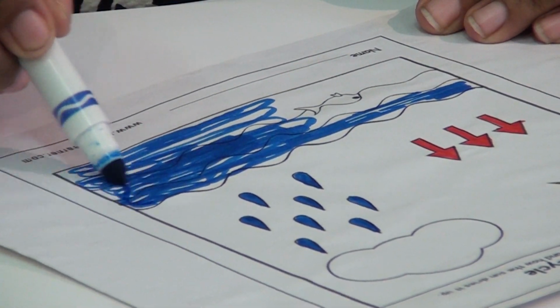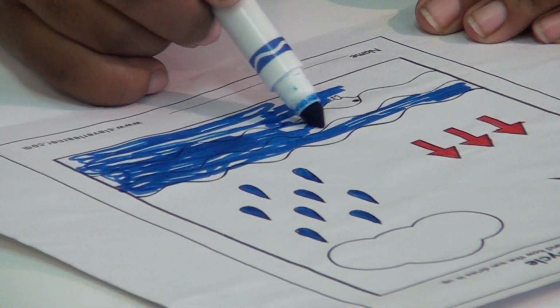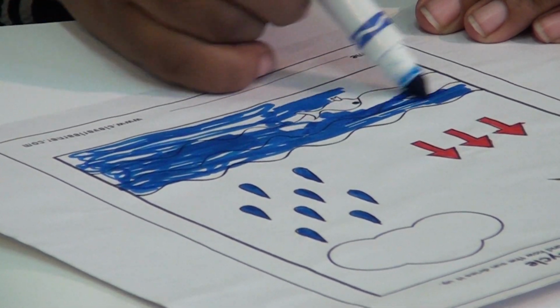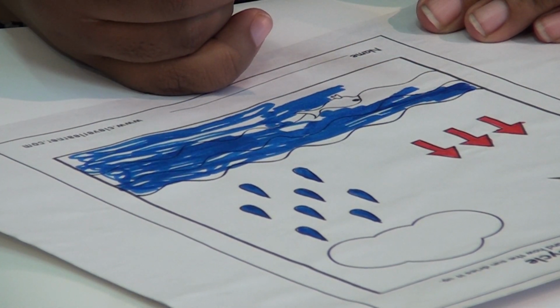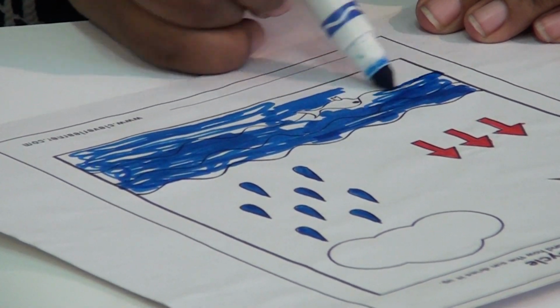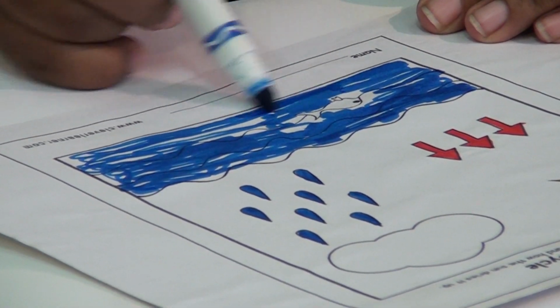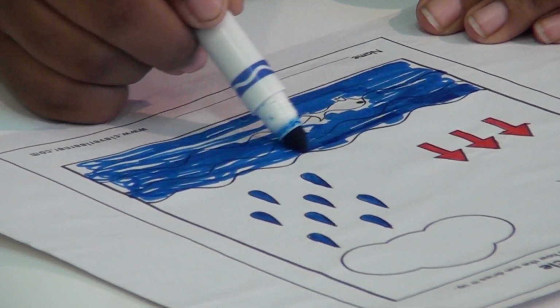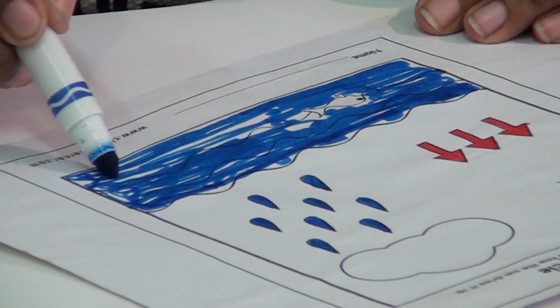I wonder which color I'm going to put the fish in. I think it's going to be a goldfish. I want it to be a goldfish. So it's going to be a goldfish. I have to put it in yellow, don't I? Yeah. So let me color my sea or my river, and it's in blue. Wow, this looks so nice.